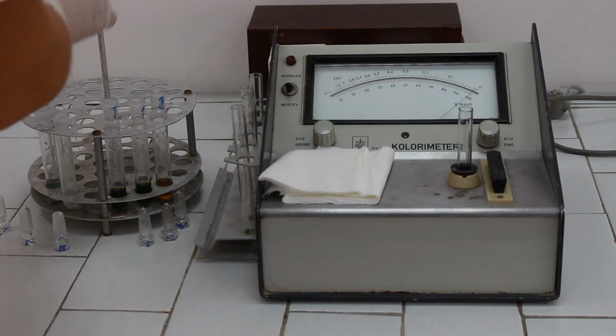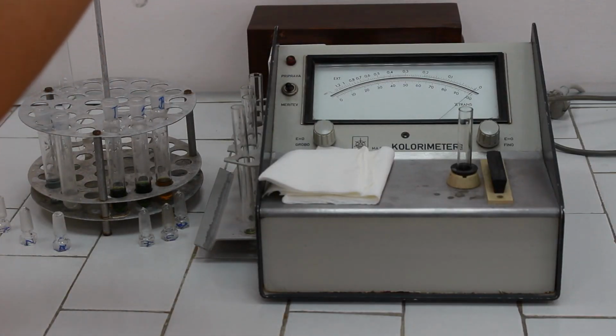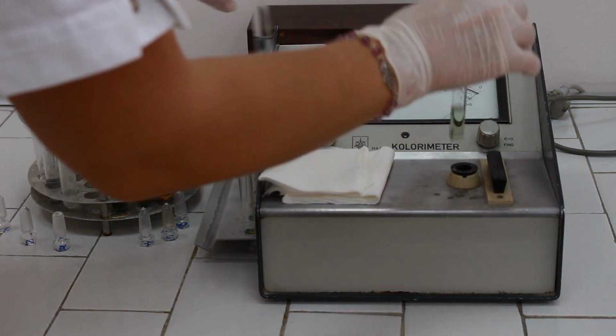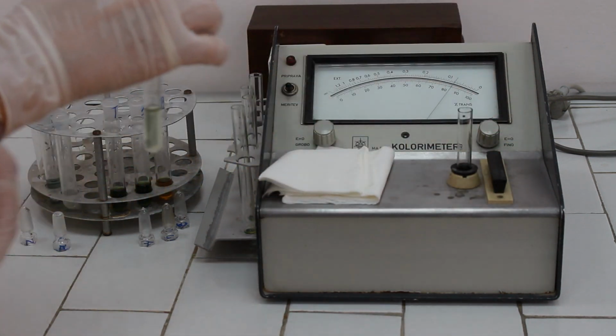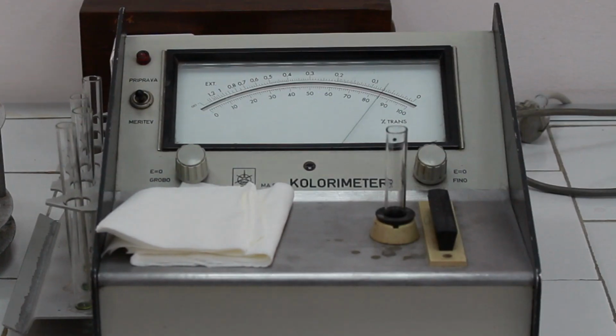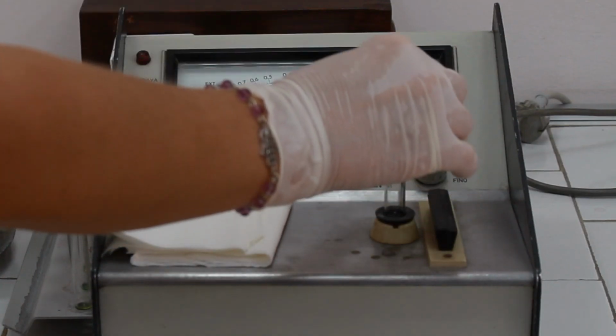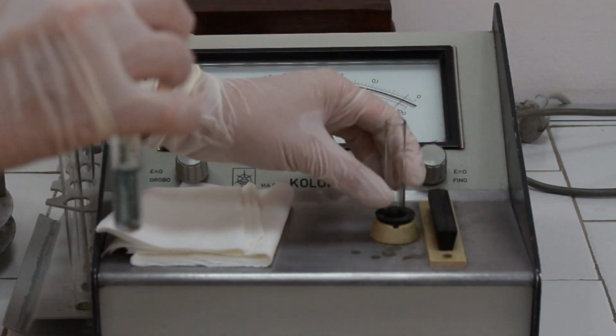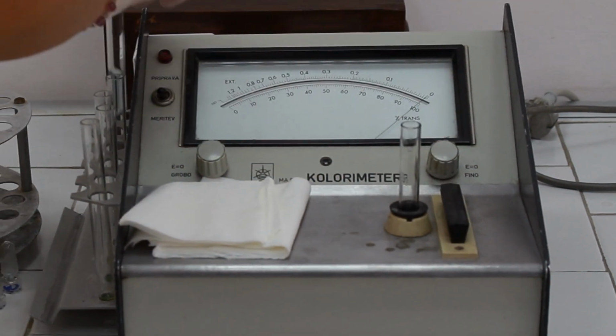Take another cuvette and pour the test solution in it. Replace the cuvettes and read the absorbance. Put back the blank solution.